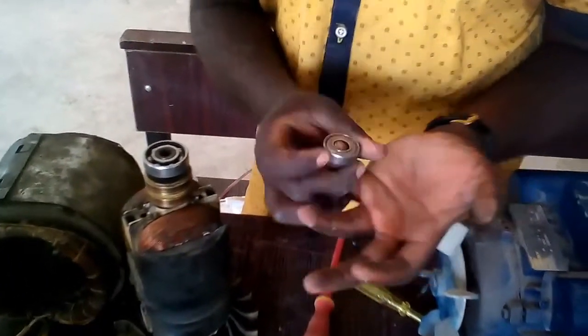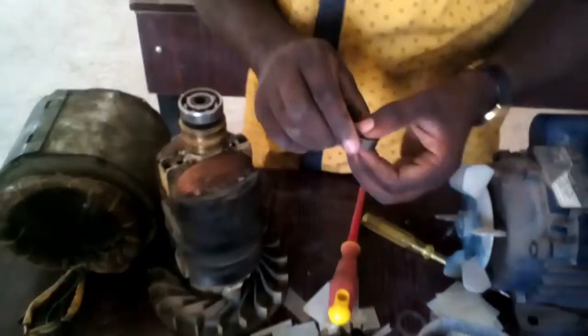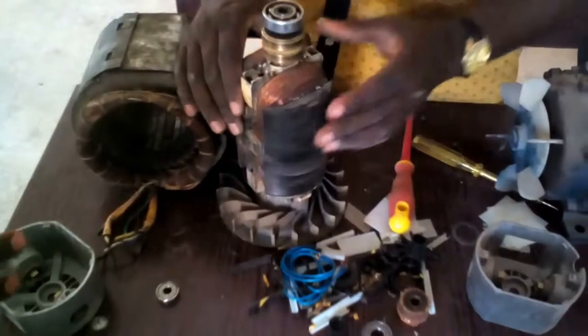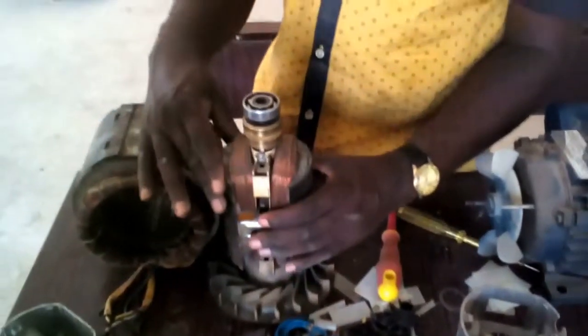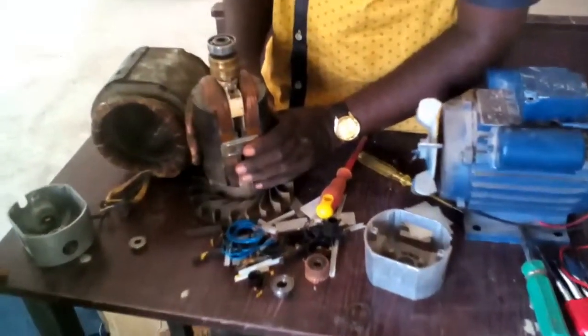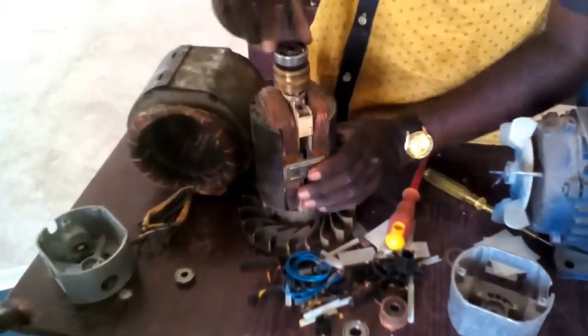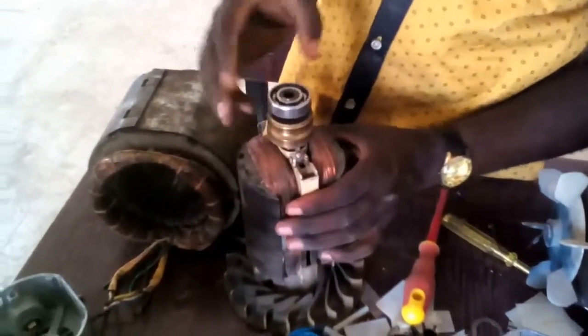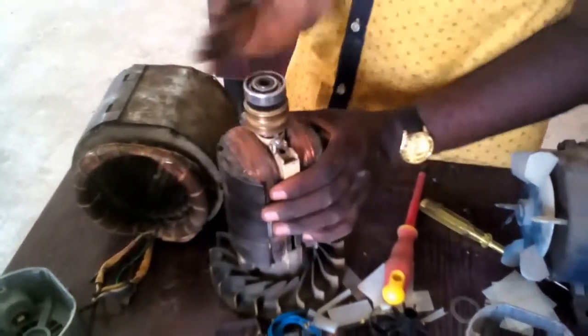But if it is the issue of too little, insufficient grease, then you apply a sufficient amount of grease to make sure that the ball bearings rotate perfectly. And then if the bearing is not properly assembled, you assemble the bearing on top of the shaft perfectly or squarely in order to make sure that the bearing rotates smoothly.